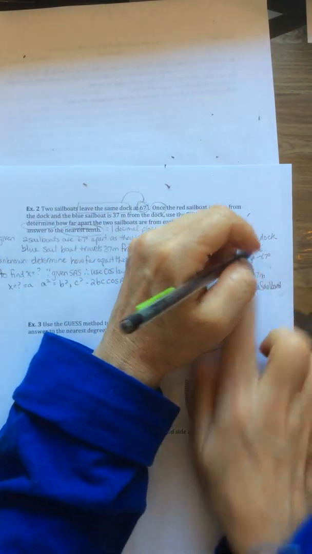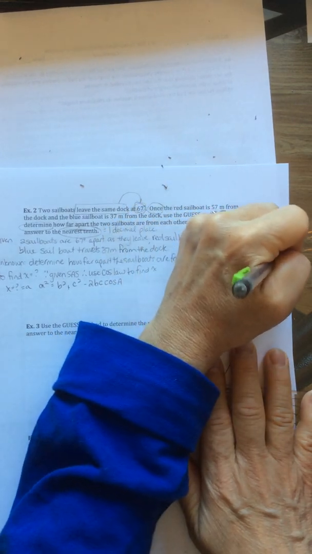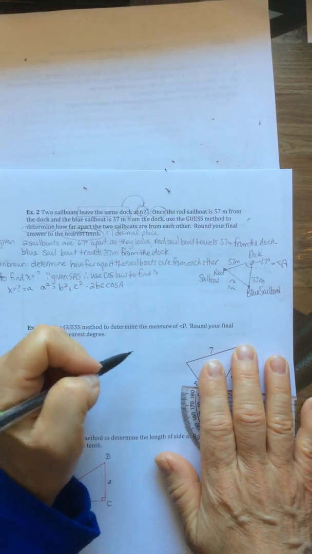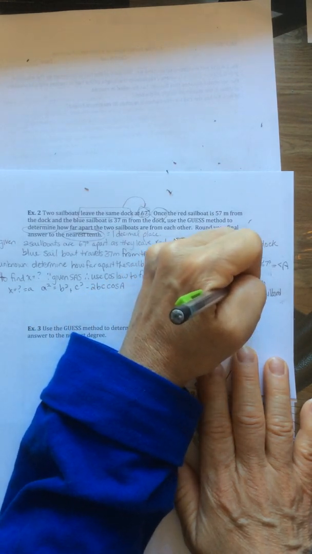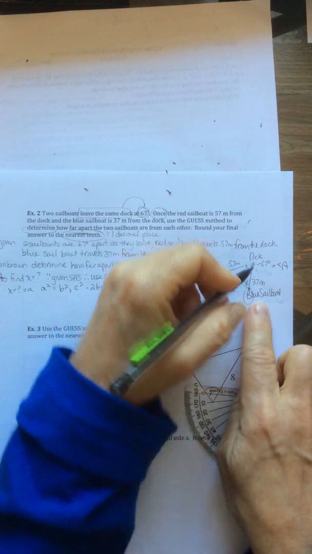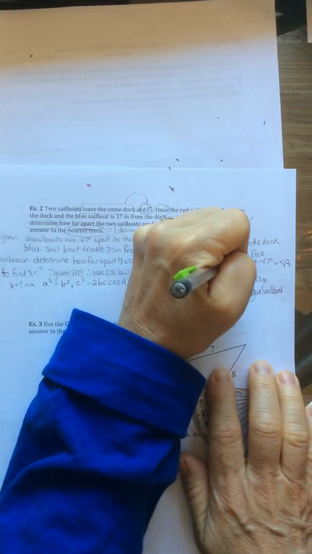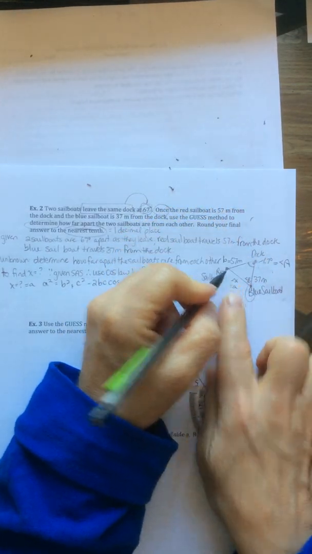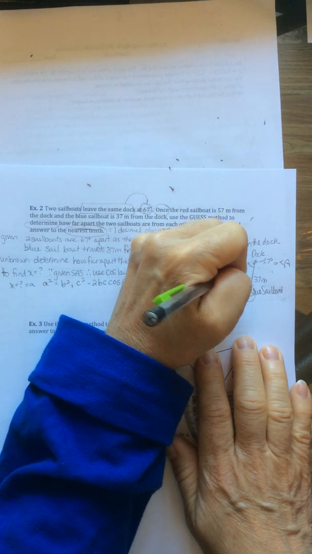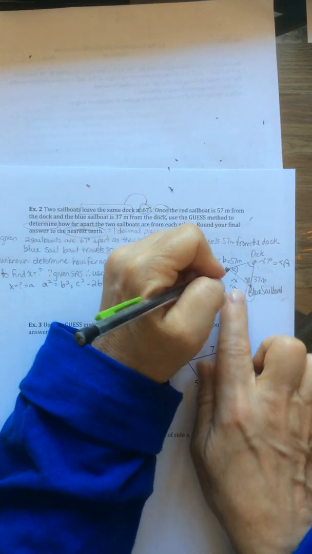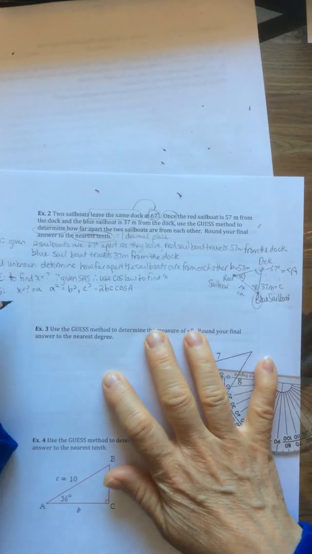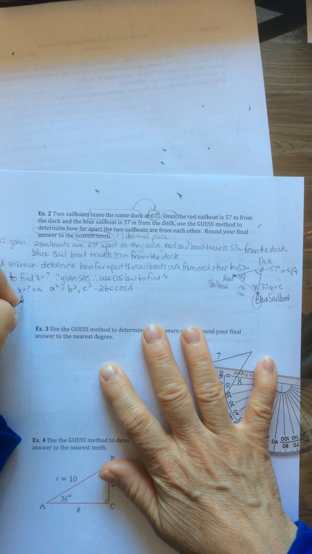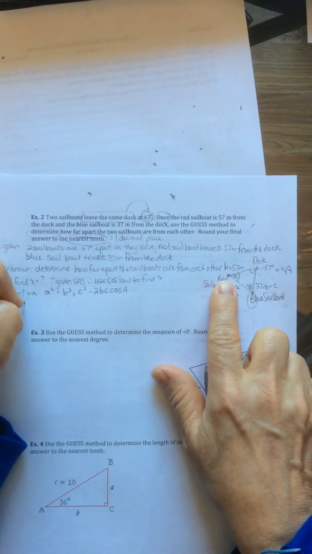Okay, so we can label this A if we want. This would be now angle A. Okay, and then going around our picture, we could have this as B, so this could be angle B. And then across from angle B would be side B. And this could be angle C. Okay, and then across here would be side C. So then we're going to sub in B of 57 meters.